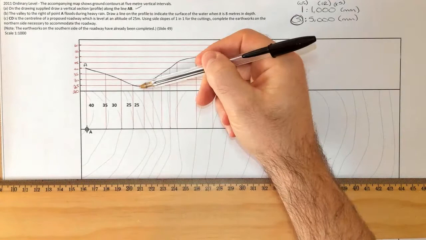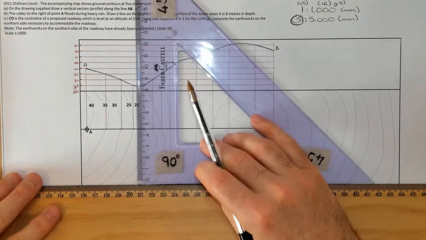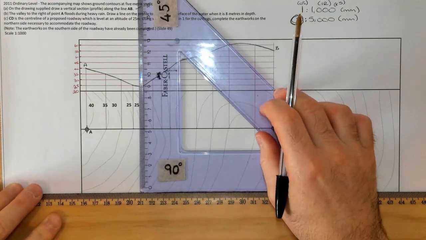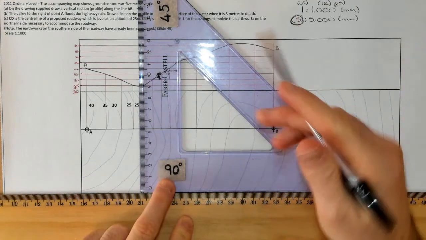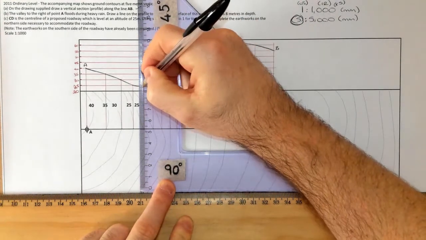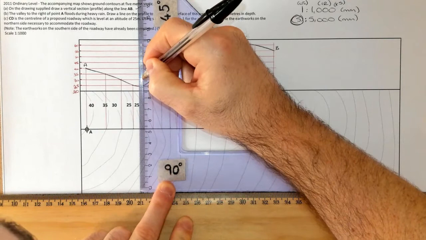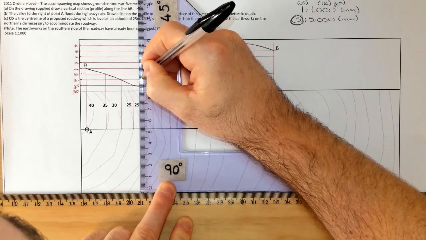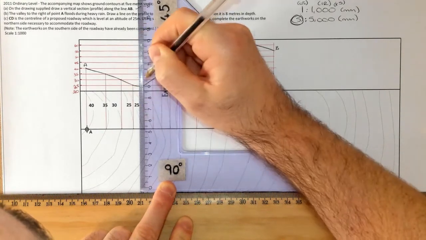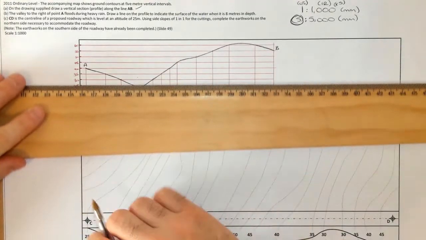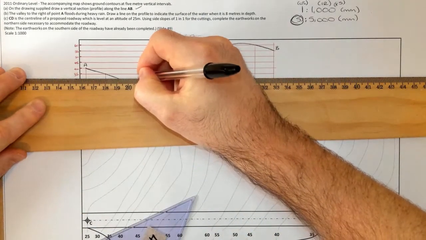So we measure 8 meters from the bottom of the valley. Okay, so just using my set square here, I'm going to measure from the bottom of the valley up 8 meters, so there's 5, 6, 7, 8. Mark it there. There's my 8. I'll do a line across.